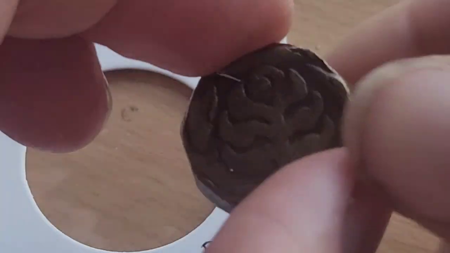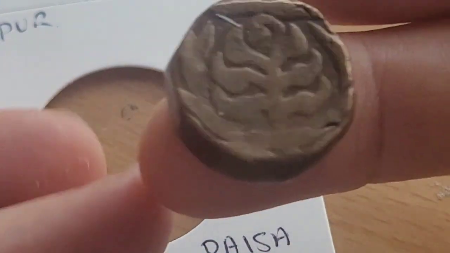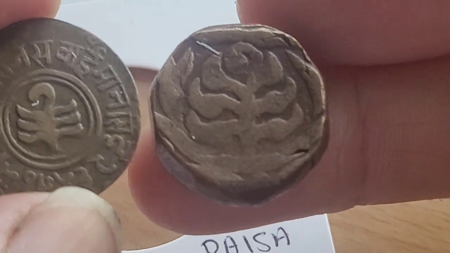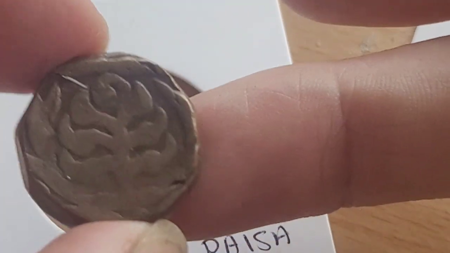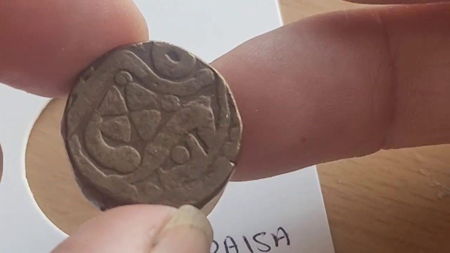Okay, and then we have another. Okay, the Jaipur. This is a 1 paisa and a 1 anna. As you can see, they use both same symbols, so it's obviously the same place. But this is an earlier version, but I need to actually check up on the date. It's probably 1800s, I'd say.